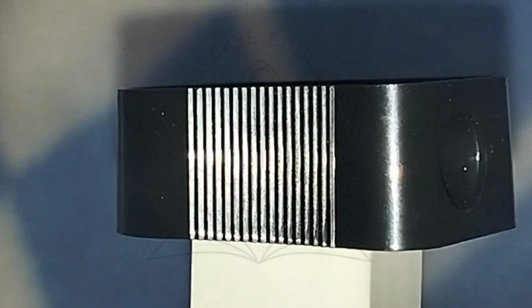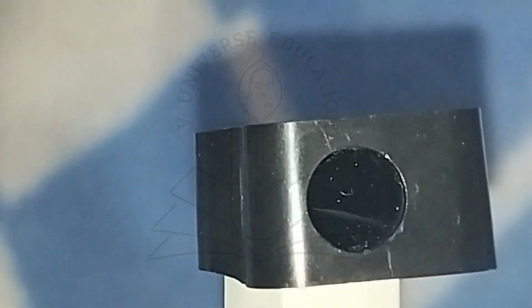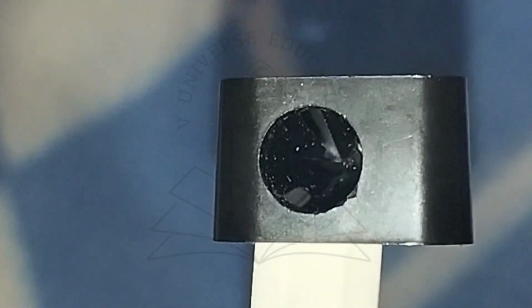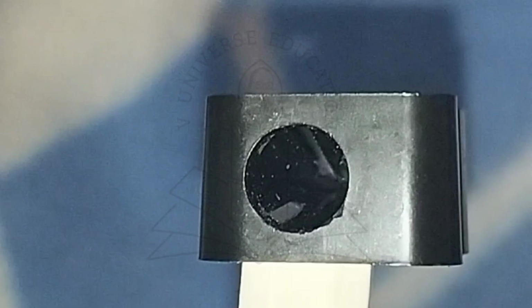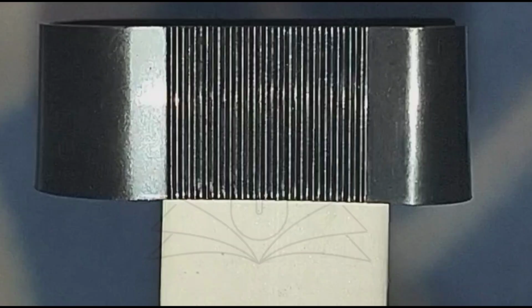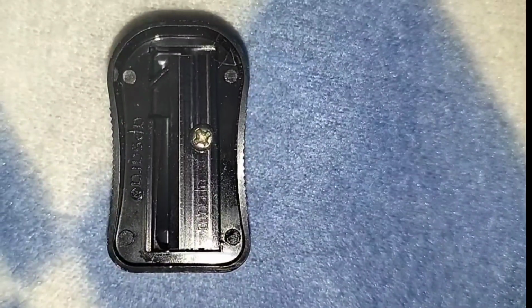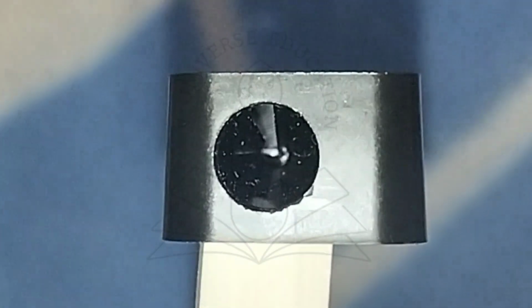This is the side view of the sharpener, and while we are rotating from the right to left, this is the front view of the sharpener. So in this picture we can see the side view of the sharpener, this is the top view of the sharpener, and this is the front view.